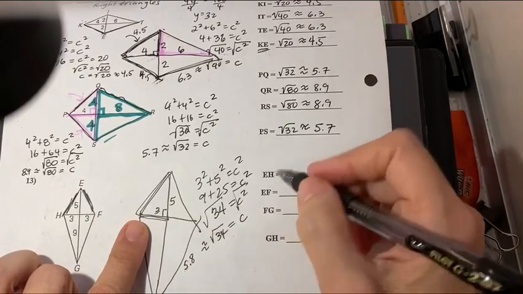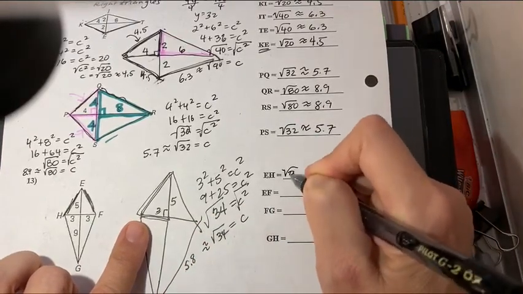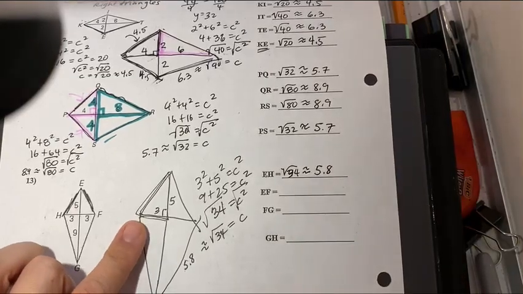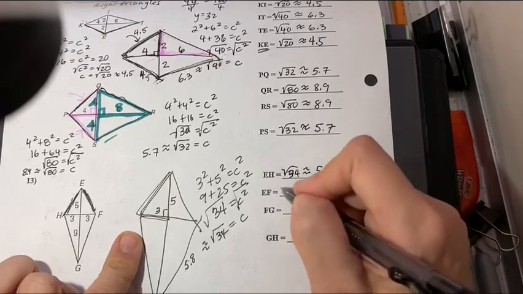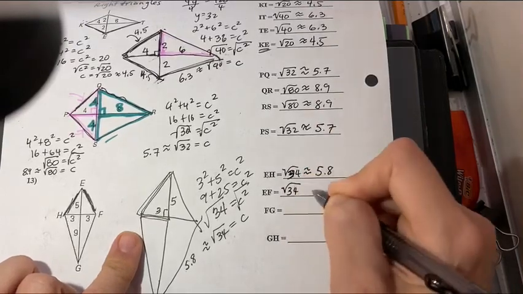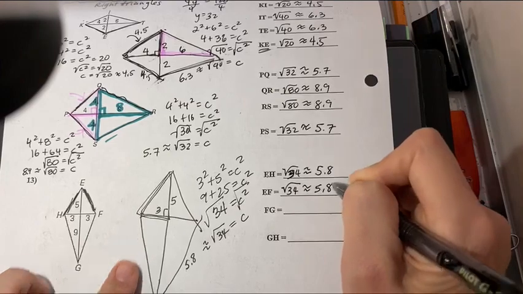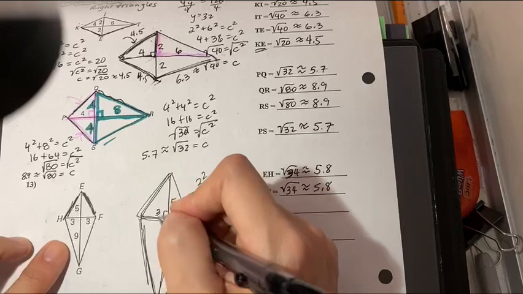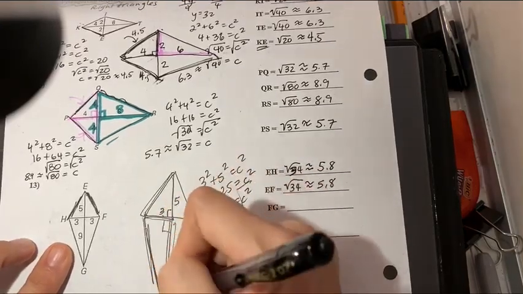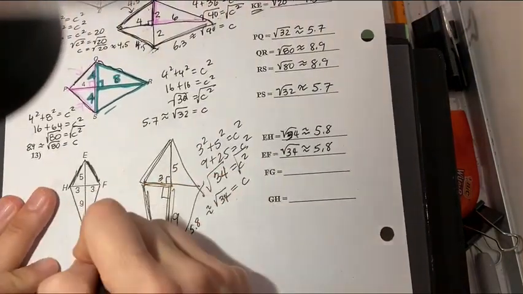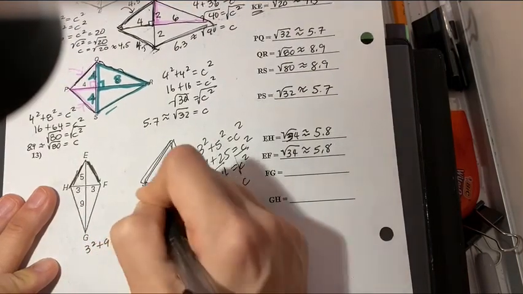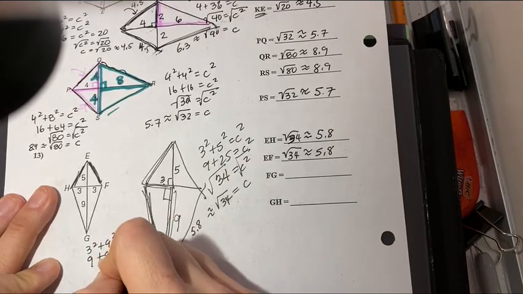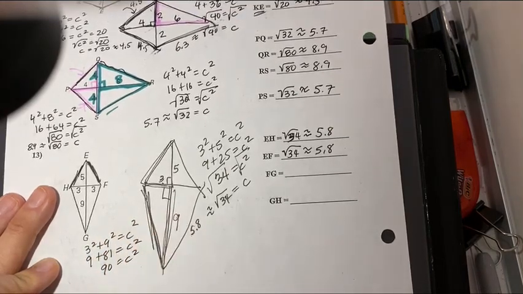Okay, so EH is the square root of 34. Rounded, we are approximating around 5.8. And EF is also the square root of 34, around 5.8. Now let's do the bottom hypotenuse. So this triangle is 3 and 9. So focusing on this right triangle, we get 3 squared plus 9 squared would be our hypotenuse, c squared. So 9 plus 81, so that'd be 90. So c squared is equal to 90.